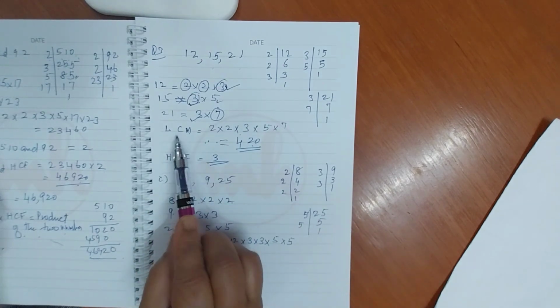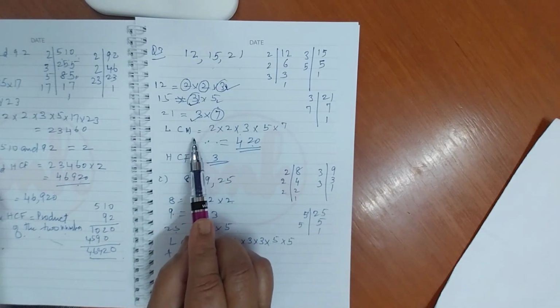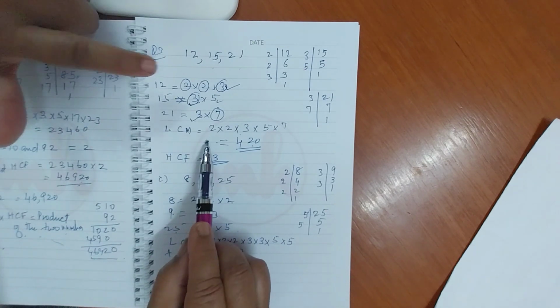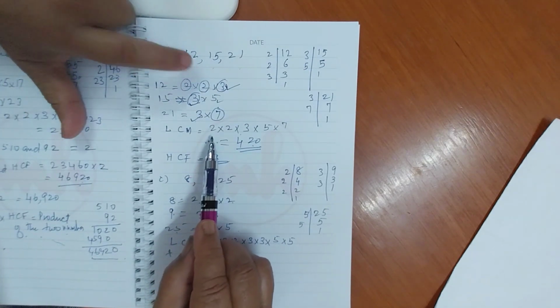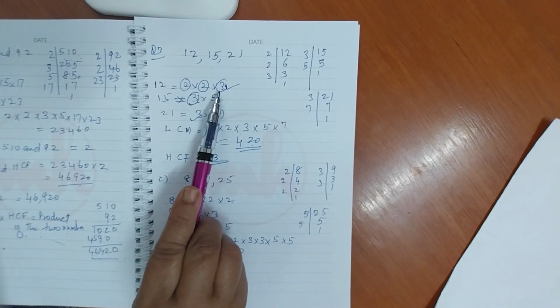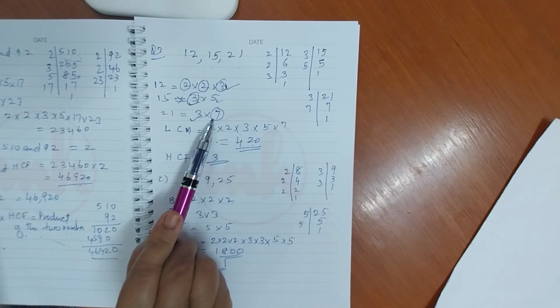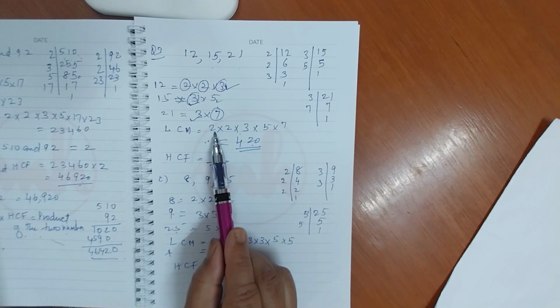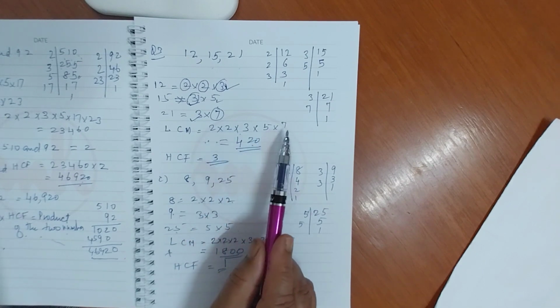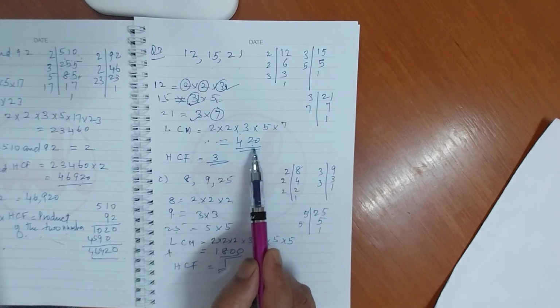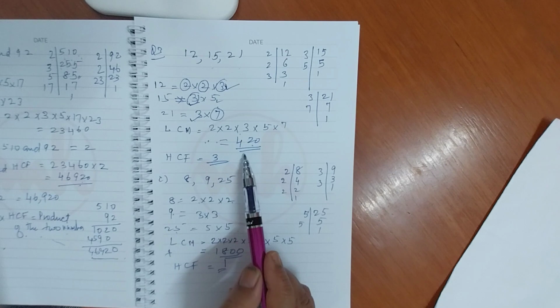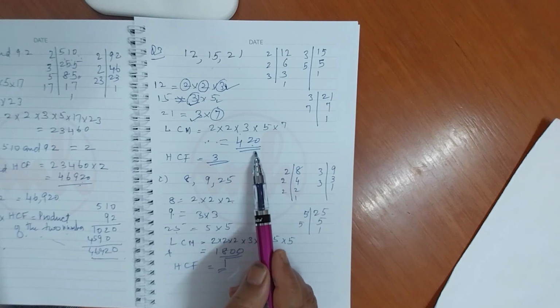So the LCM, the least common multiple, is 2 into 2 into 3 into 5 into 7, and you are getting 420. So 420 is the LCM of 12, 15 and 21.